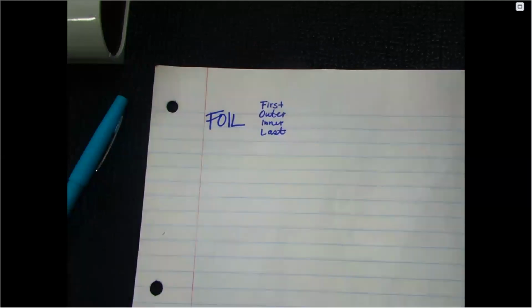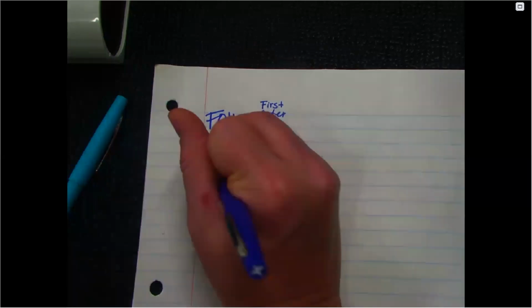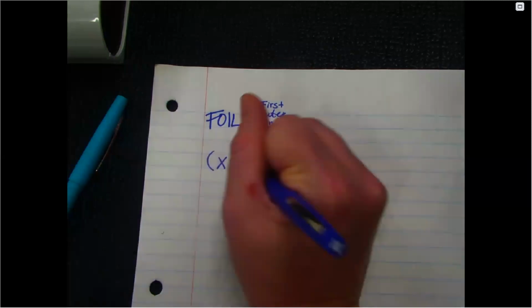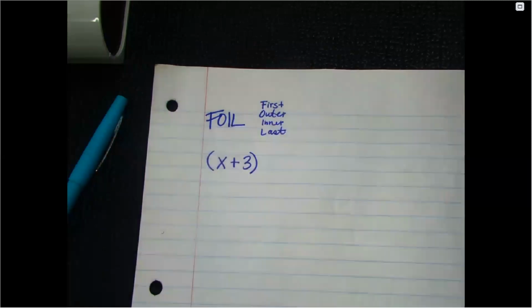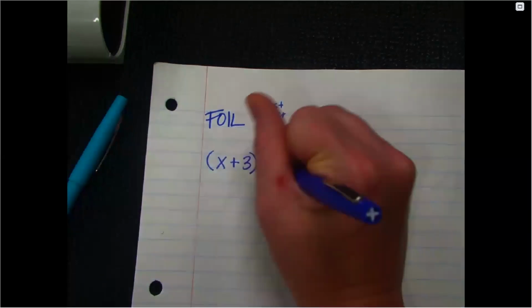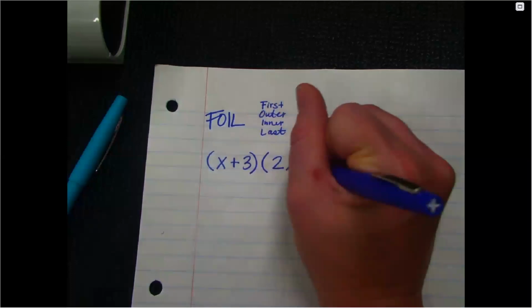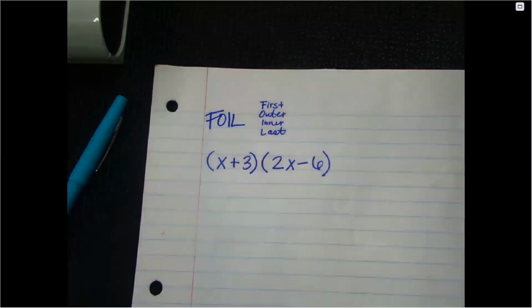Now, what's a binomial? A binomial is just like x plus 3. There are 2 terms written together. That makes it a binomial. If I'm multiplying that by another binomial, then I'm going to use FOIL.